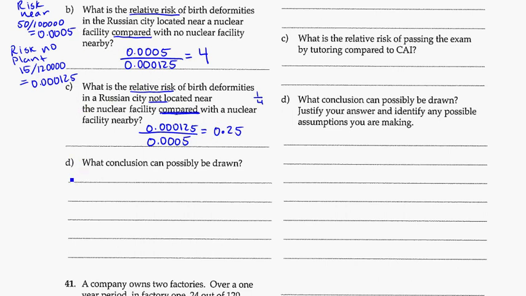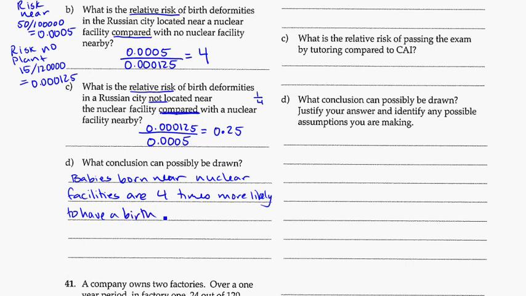So if I use part B, I can say, let's go with babies: babies born near nuclear facilities are 4 times more likely to have a birth defect than babies born far, let's just say far away from a nuclear facility.